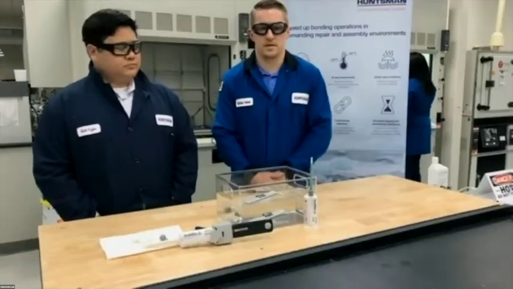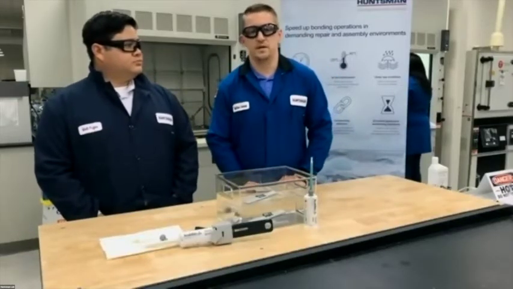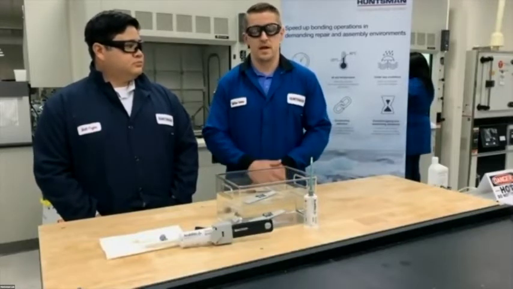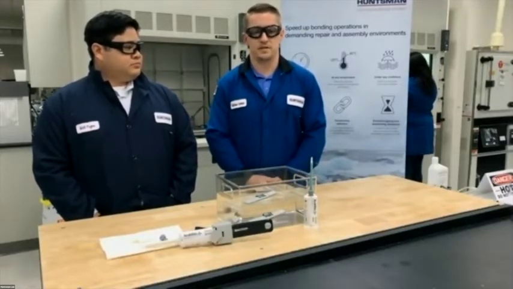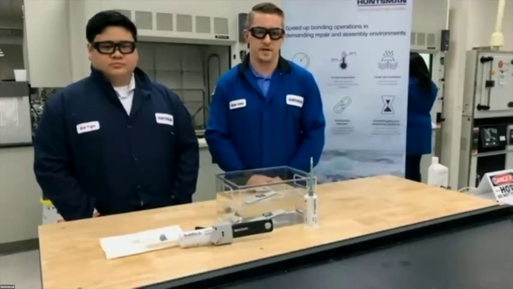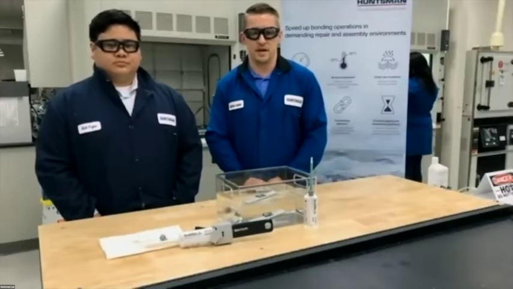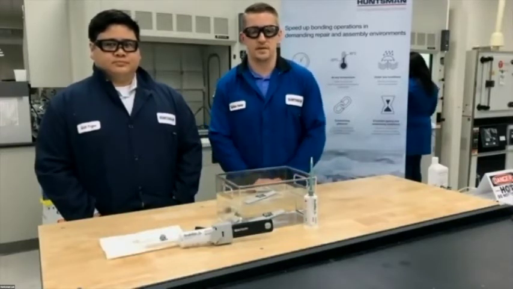Yes, so the ARALDITE 2050 and 2051 have had examples where they were bonded and then powder coated. And also our new adhesive that we mentioned just a little bit earlier, the 2053, has been used in that application as well. It's going to be able to withstand those temperatures, at least for the time that it's in the powder coating.